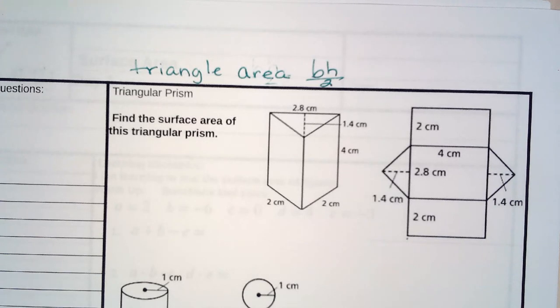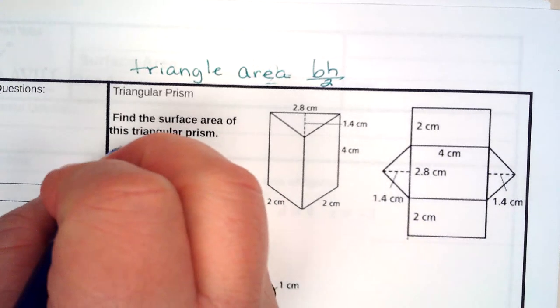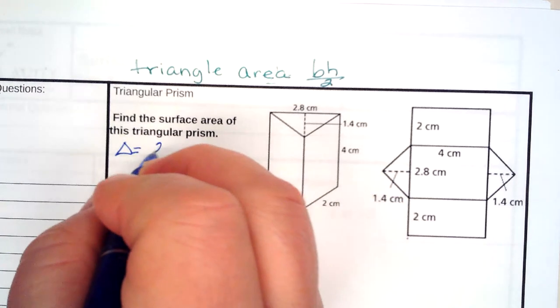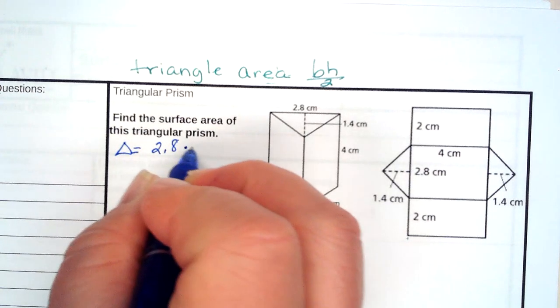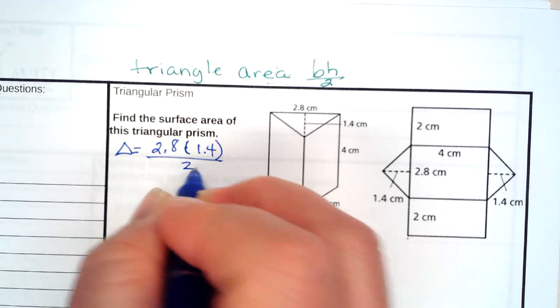So let's put it all together now. For the triangle, this would be 2.8 times 1.4 divided by 2.